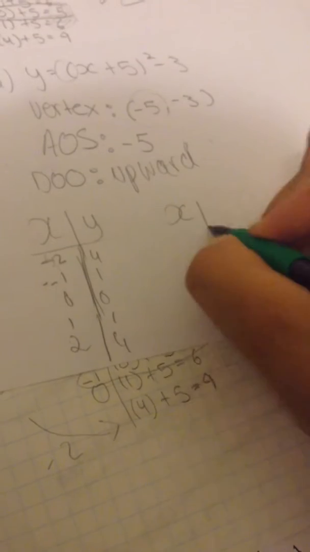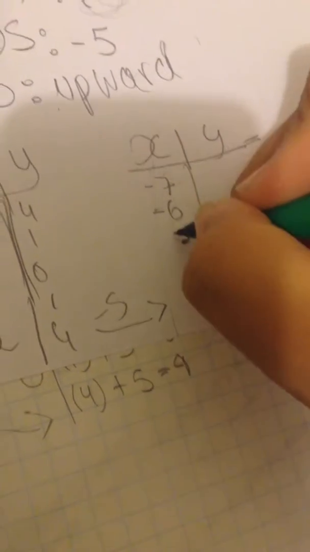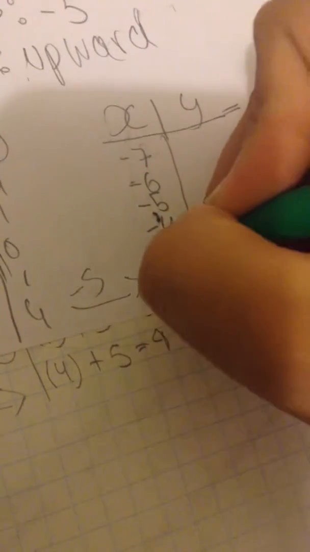And now we need to make our other table of values. Again, remember our vertex is -5, so we would subtract -5 from the x-axis to get our x here. So -2 take away -5... sorry, I did that the wrong way. -2 subtract -5 would give us -7. -1 subtract -5 would give us this, and then so on.